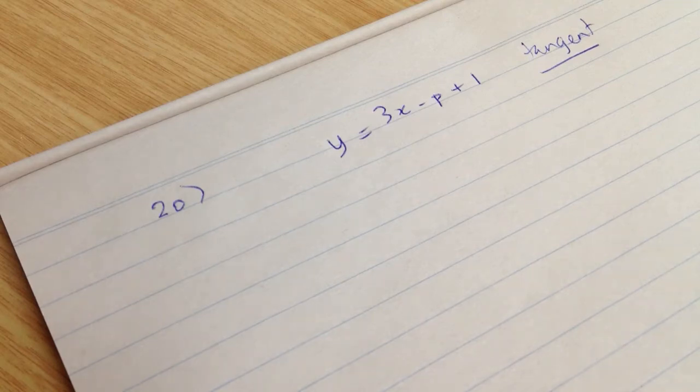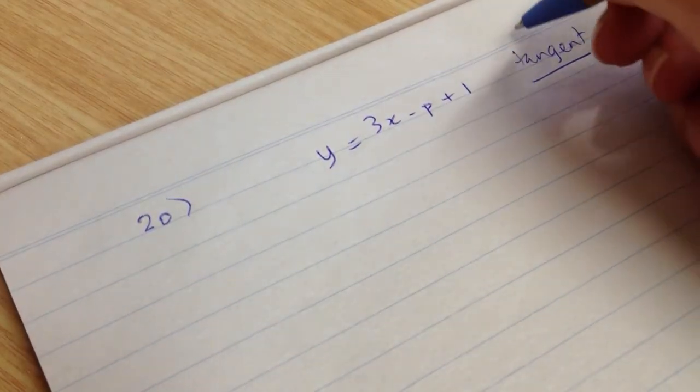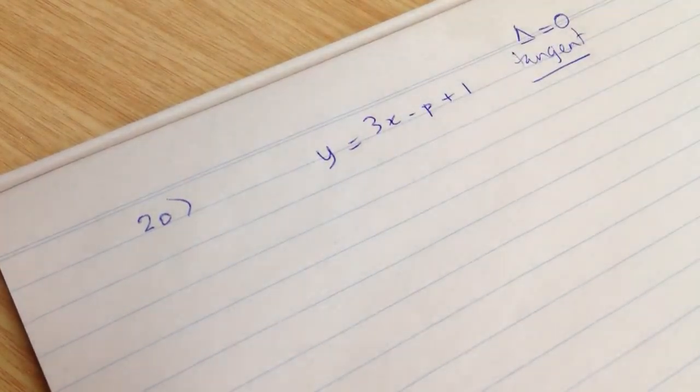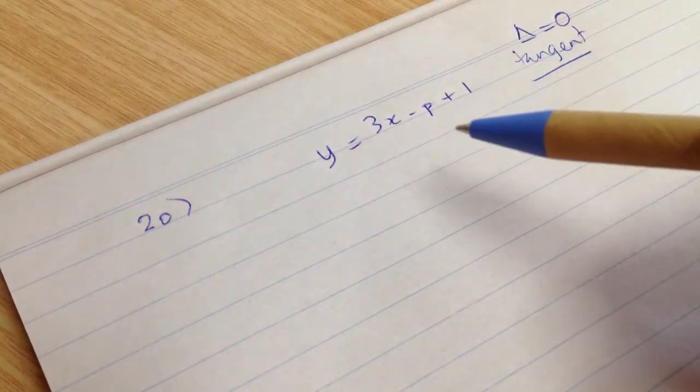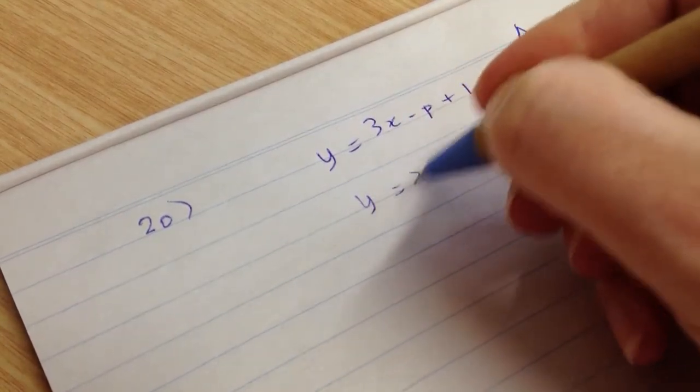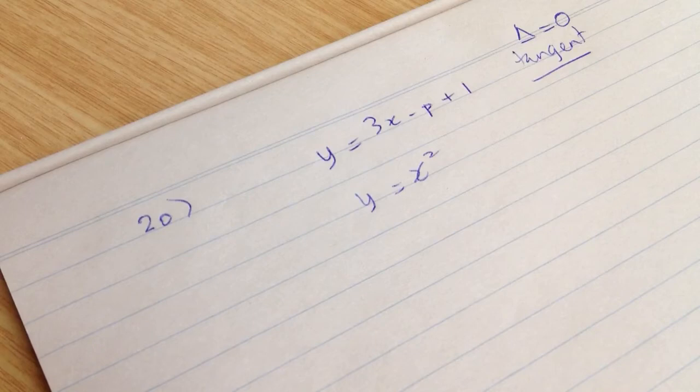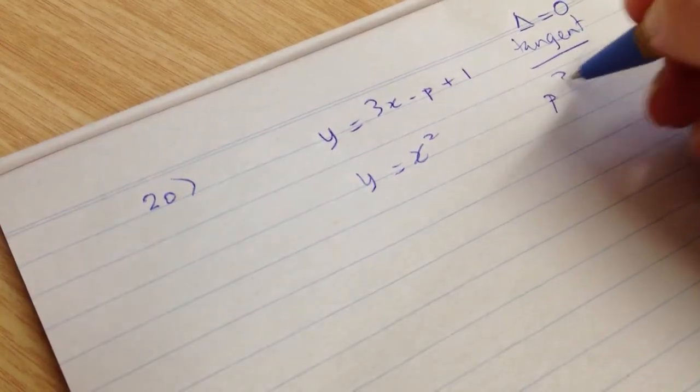So you've got to think of discriminant. For one root, discriminant's equal to 0. So as I'm reading the question, I'm putting these things in, okay? I'm just writing these things down because they're key points to help you solve the question. So the question says, let's go back and we just keep reading it, right? The line y equals 3x minus p plus 1 is a tangent to the parabola y equals x squared. Okay, evaluate p. We need to find p, all right?